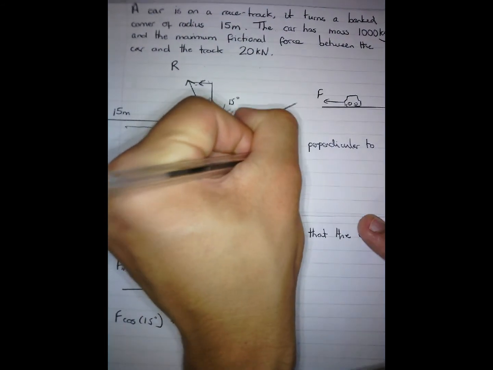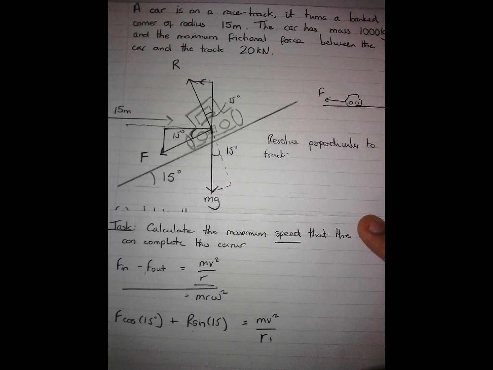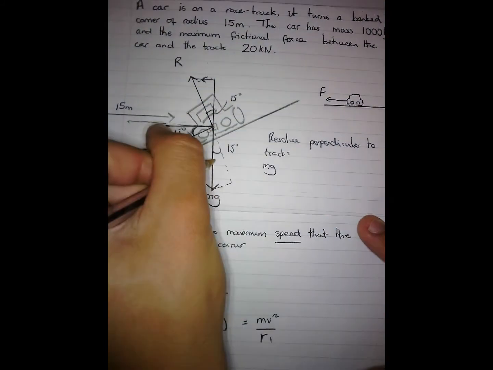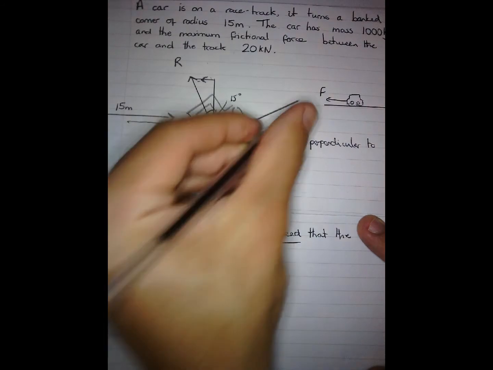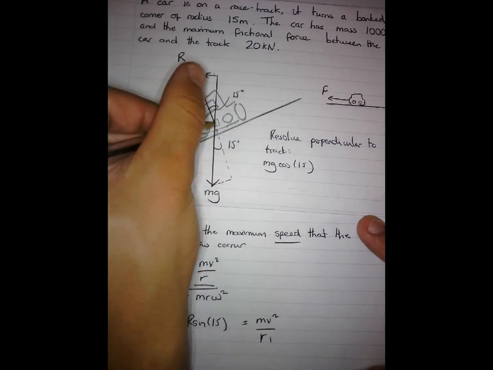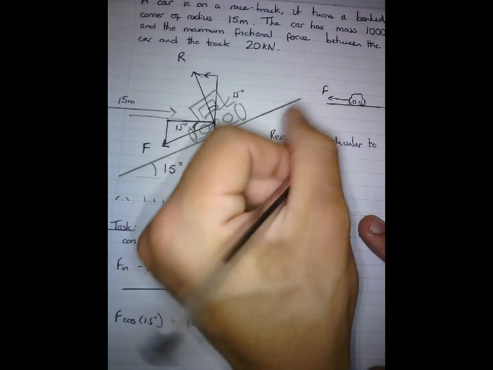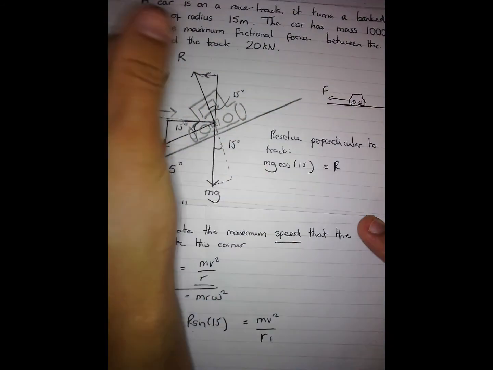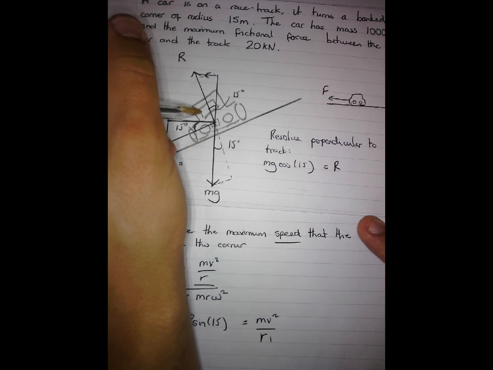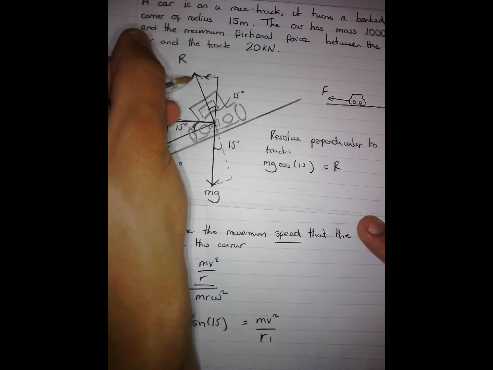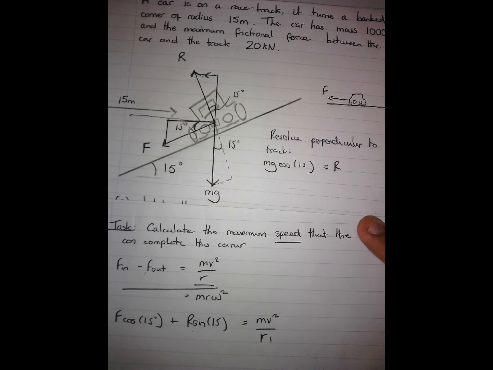So when we resolve perpendicular to the track, what do we see? We see that mg cosine 15, the perpendicular component of the weight, must equal R, because R is acting completely perpendicular to the track.